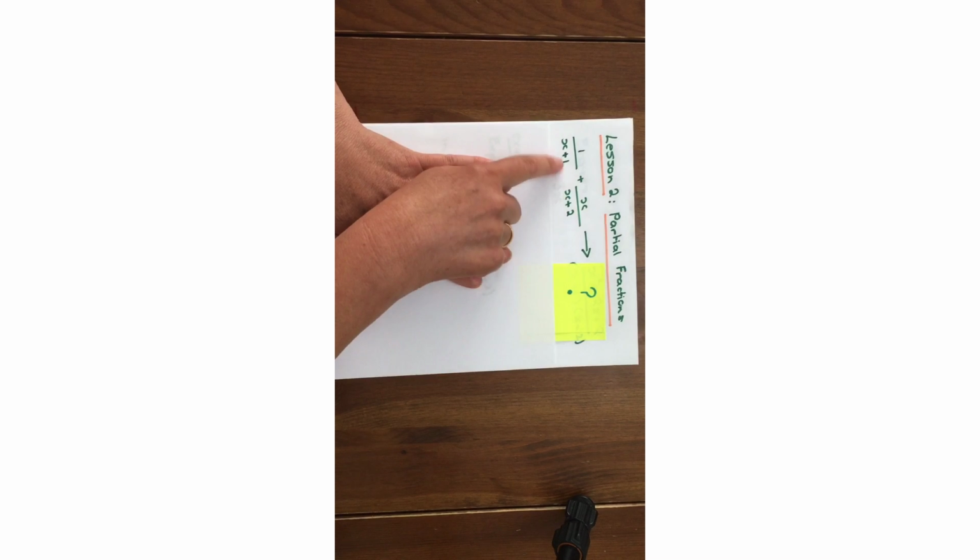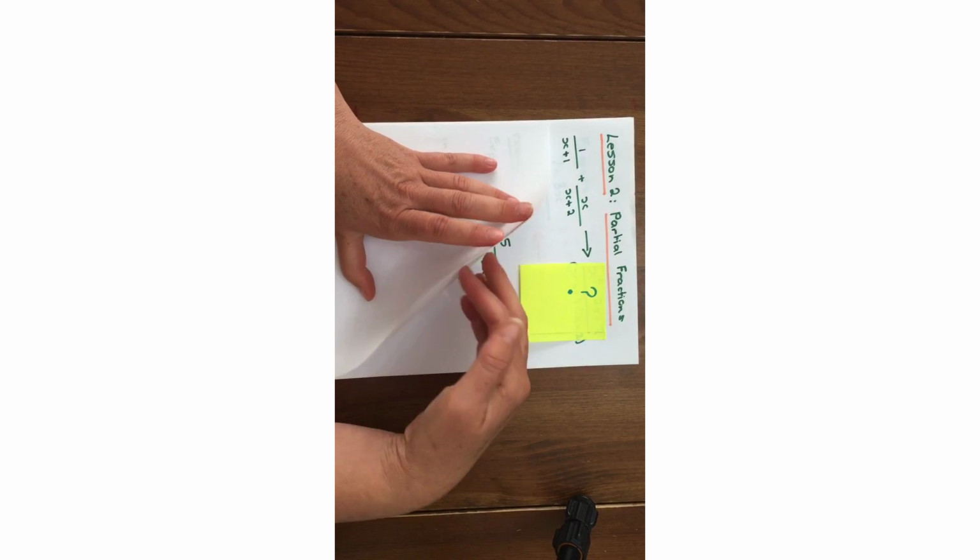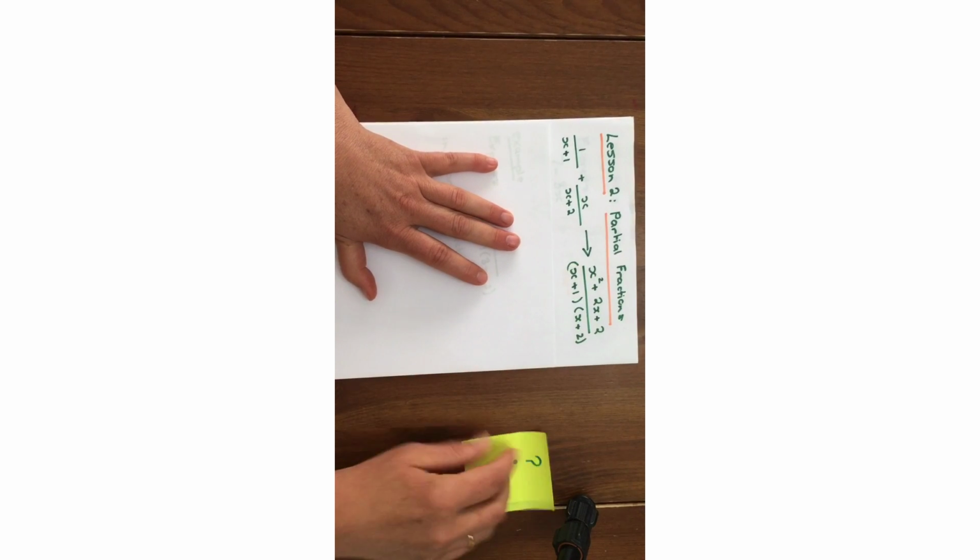Right, okay, so what we did last lesson was adding and subtracting fractions. So if you were to add these fractions together here, you'd have a common denominator of these two multiplied together, and your end answer would be this.